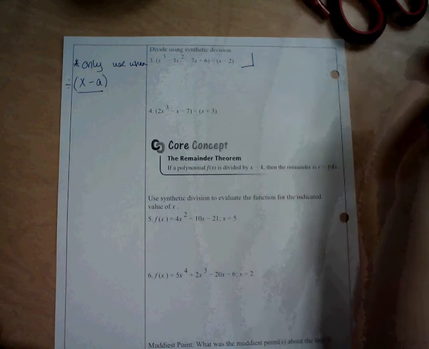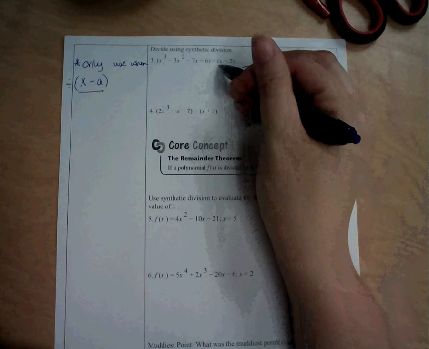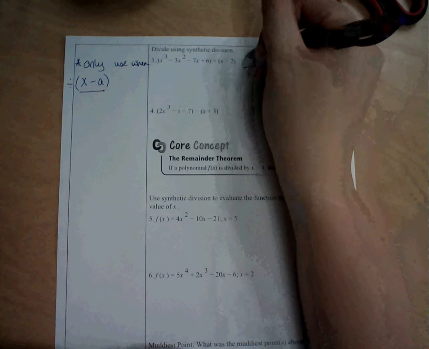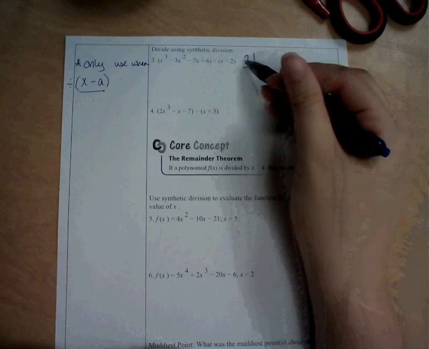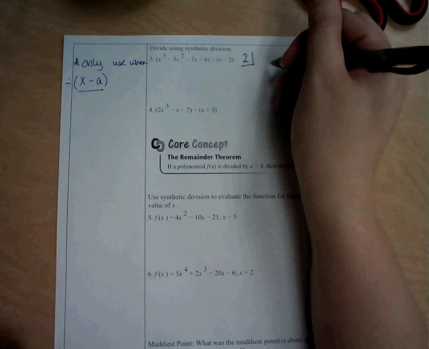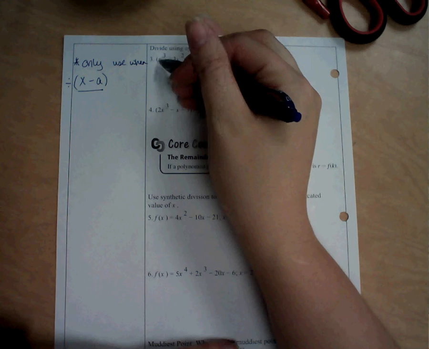So right here, what you're going to do is take the zero of this. If x minus 2 is what you're dividing by, you're going to put a positive 2 right here, because 2 is the number that when you plug it in would make this 0. And then over here, you're going to put your coefficients in descending order by the exponent.